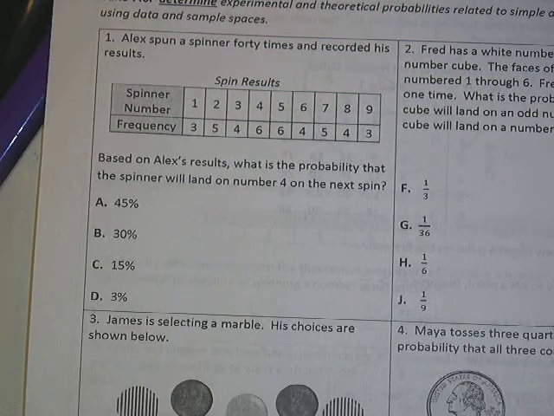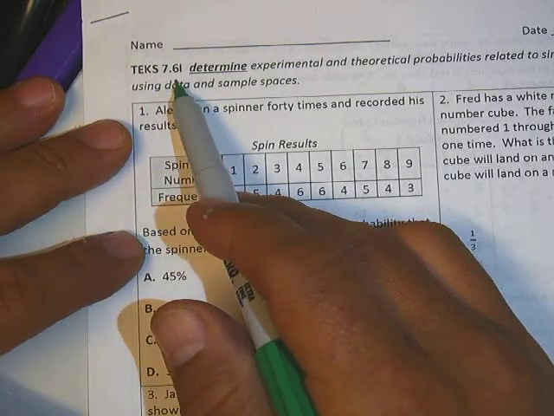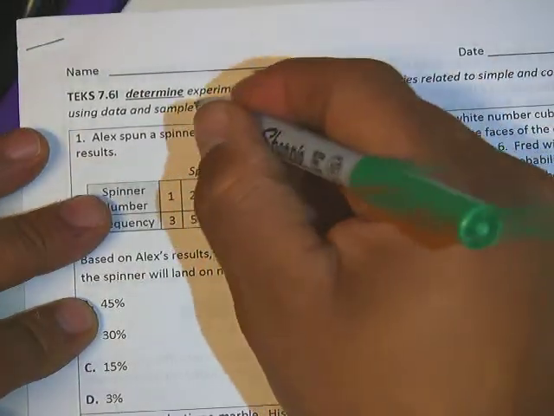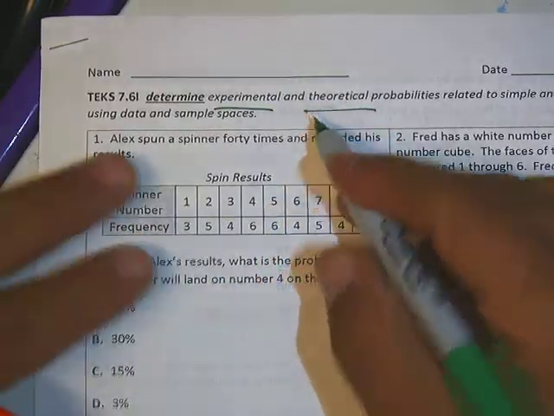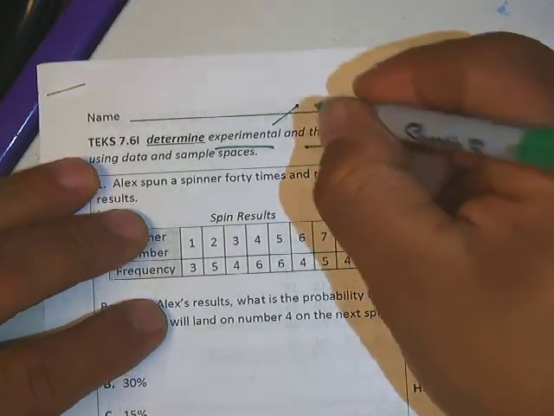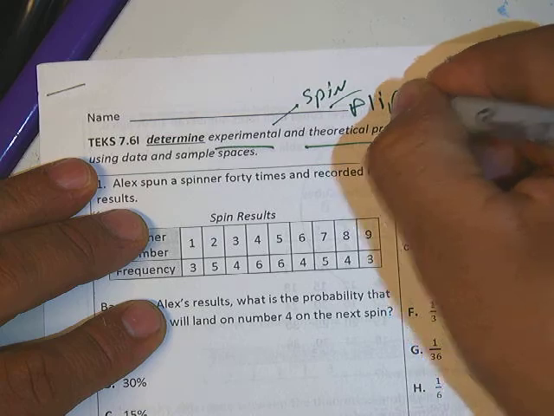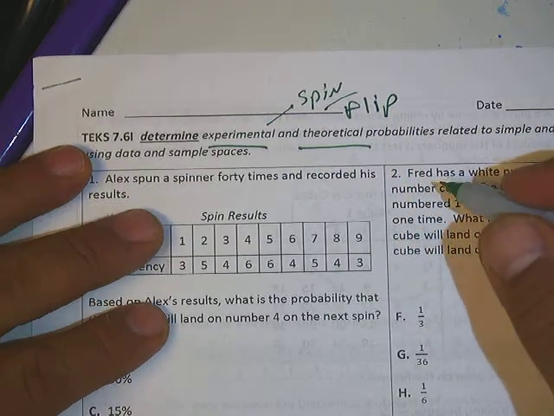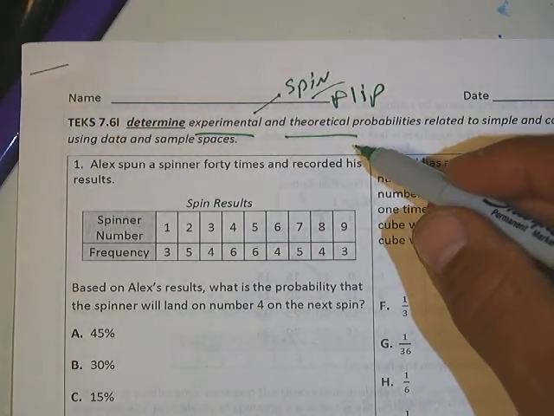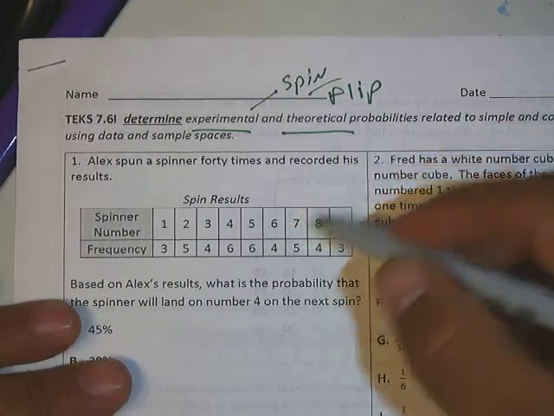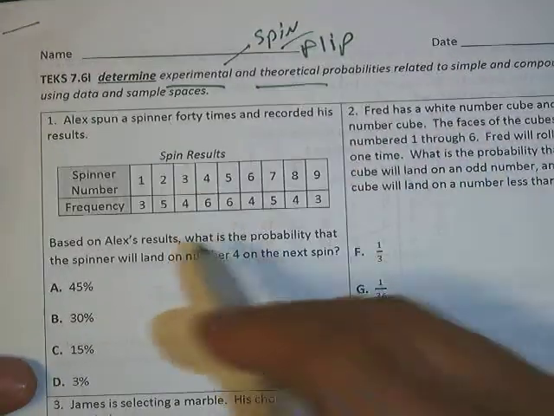So we're going to look at a few problems from this worksheet 7.6i. Determine the experimental and theoretical probabilities. Just remember, experimental is when you see the words spin, flip, turn, those kinds of things. Theoretical probabilities are where, just by looking at something, like the hypothesis, you can tell what the theoretical probability of something is. That means the chance of it occurring.